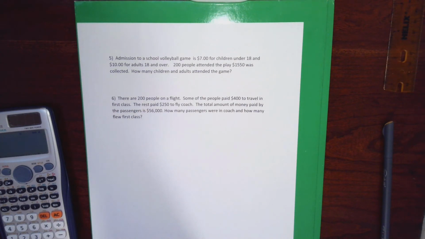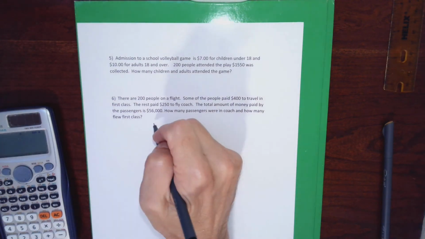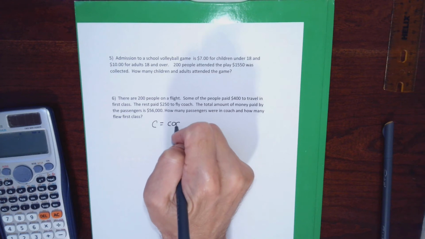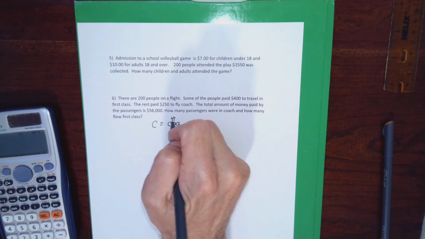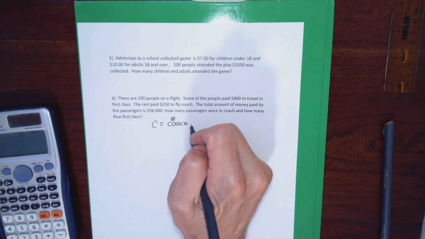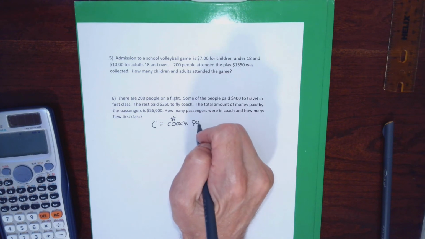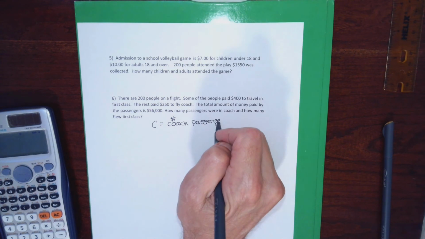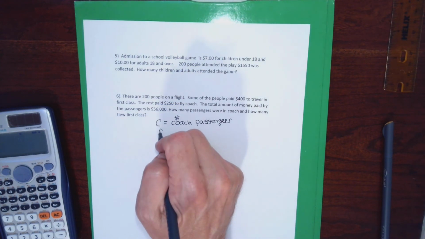I'm trying to find out how many coach passengers there were and how many first class. I might use the letters C for the number of coach passengers and F for the number of first class passengers, just so when I get an answer I can tell which answer I have real quickly.